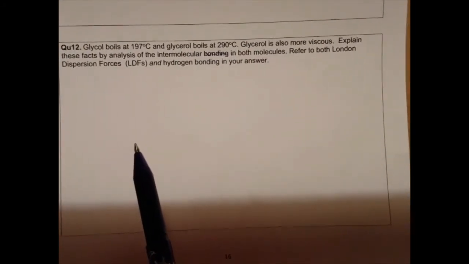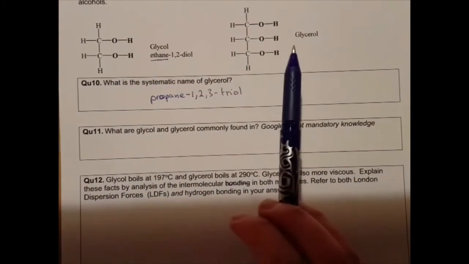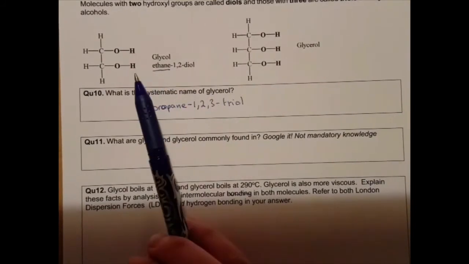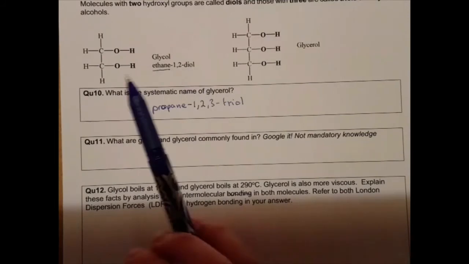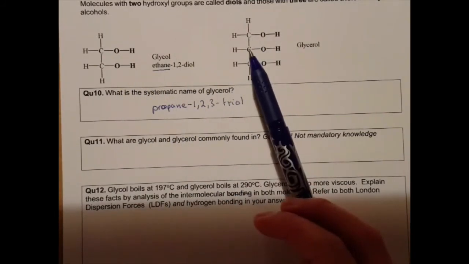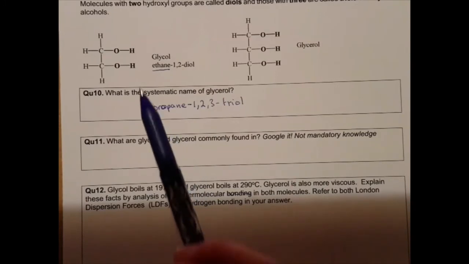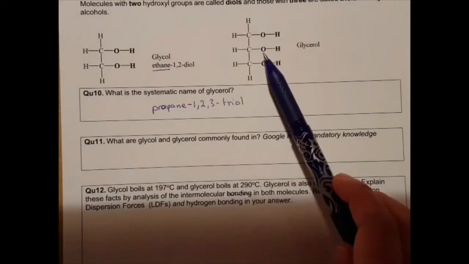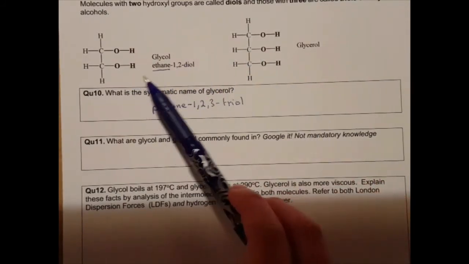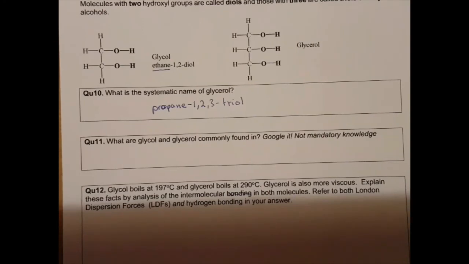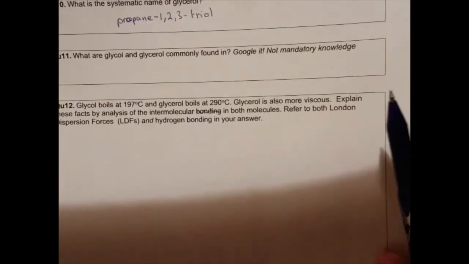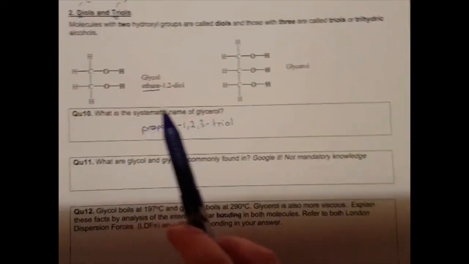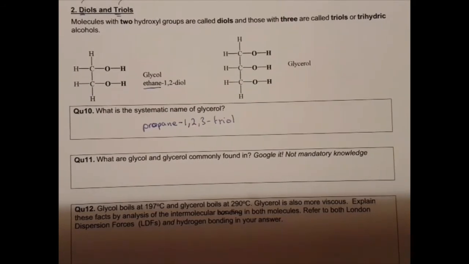So what I'd like you to do for this one is look at the structures of glycol and glycerol, and I'd like you to think about the relative strength of both London dispersion forces. So do they have similar London dispersion forces, or is one going to have stronger London dispersion forces? And then I want you to also look at hydrogen bonding. So both of these molecules can form hydrogen bonds, but is there any difference between the ability of each molecule to form hydrogen bonds? And I'd like you to refer to both of these things in your answer to question 12. And I'd like you to explain which of the two has stronger intermolecular forces overall.